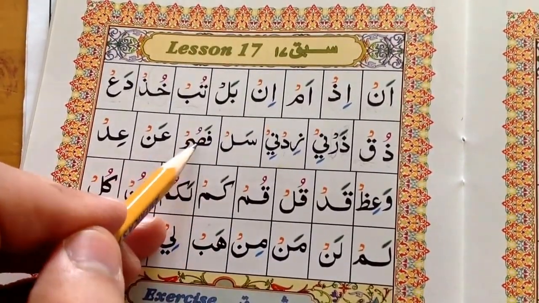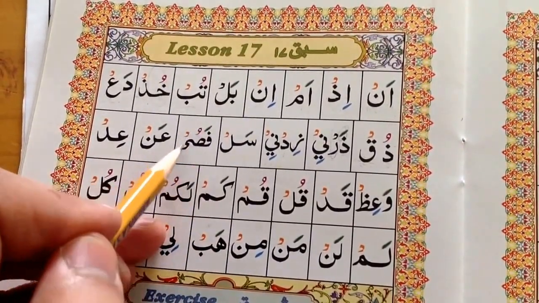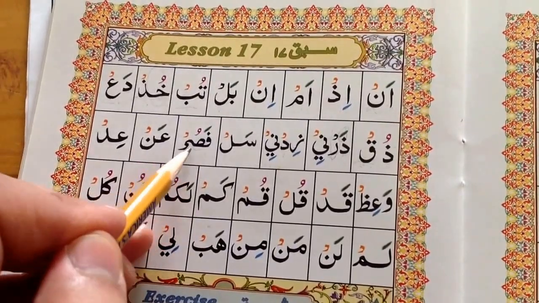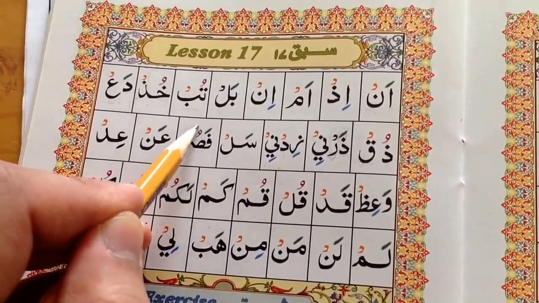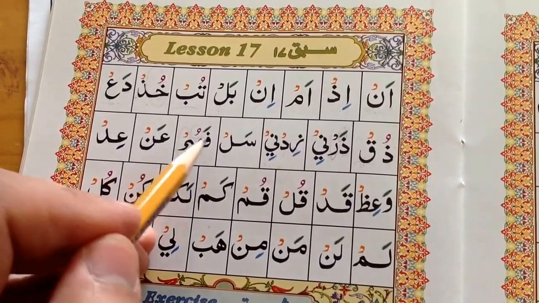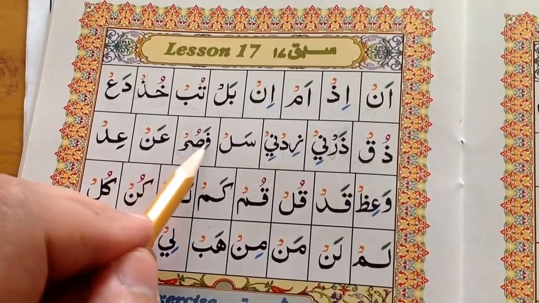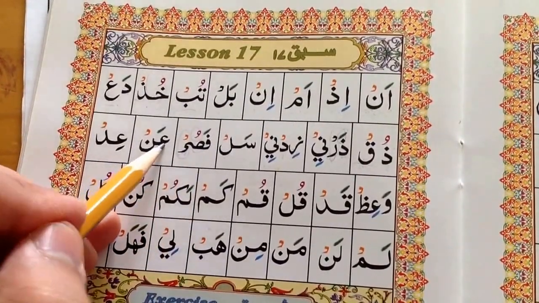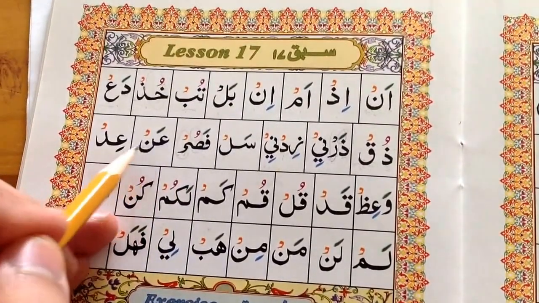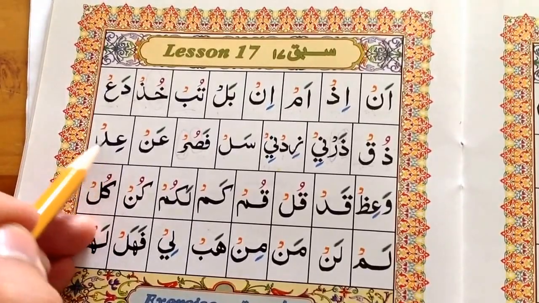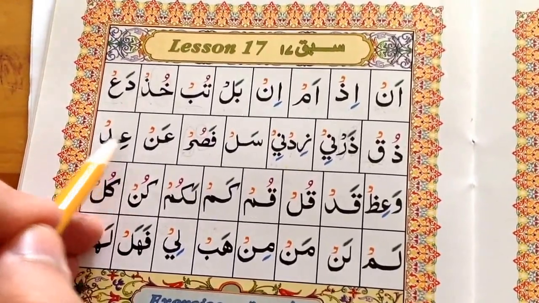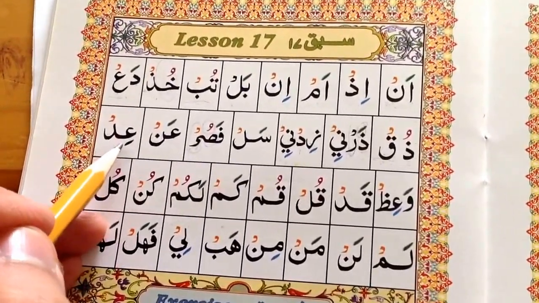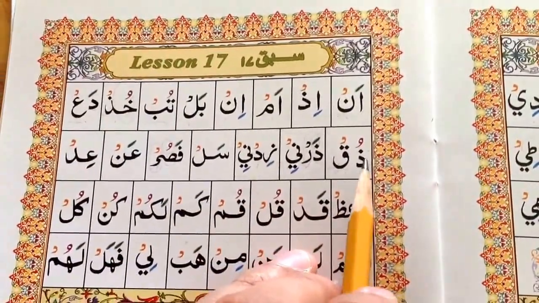Fa, zabr, fa. Sad, ra, pesh, sur. Sad is a full mouth letter, and a ra sakin with the pesh before it will be read with a full mouth. So fasur, fasur. Ain, nun, zabr, an. Ain, dal, zir, id. Qalqala letter. Ain, dal, zir, id.